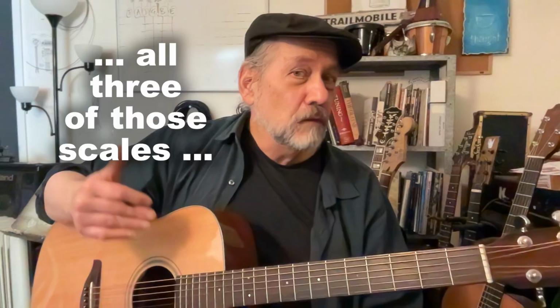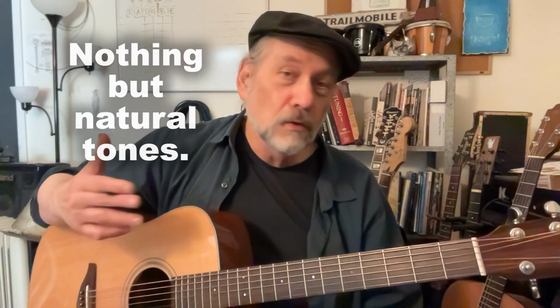Well, those are 3 minor pentatonic scales. And all 3 of them are in the key of C, because all 3 of those scales have nothing but natural tones. There are no sharps or flats in any of those scales. So all 3 of them are in the key of C. And you might think, well, A minor is in the key of C major, because A minor is the relative minor of C. But E minor is the relative minor of G. So how is that in the key of C? Well, the G major chord is in the key of C. And the G major pentatonic scale, likewise, is in the key of C because it has no sharps or flats.